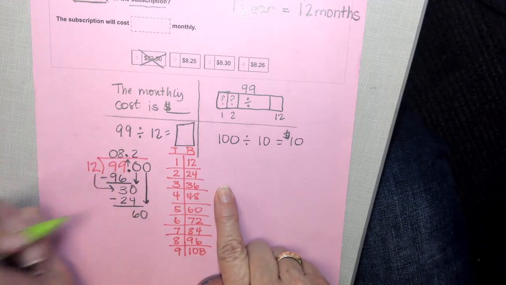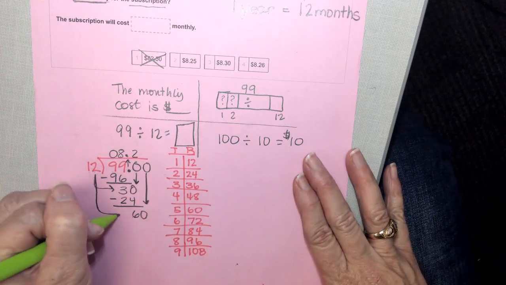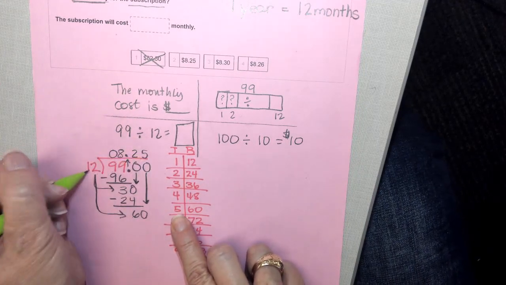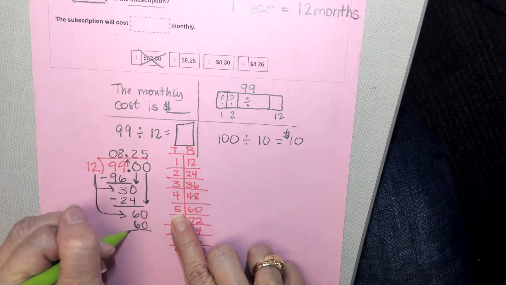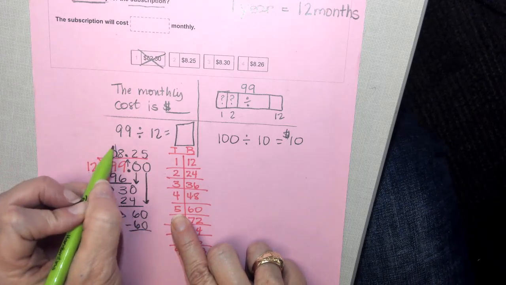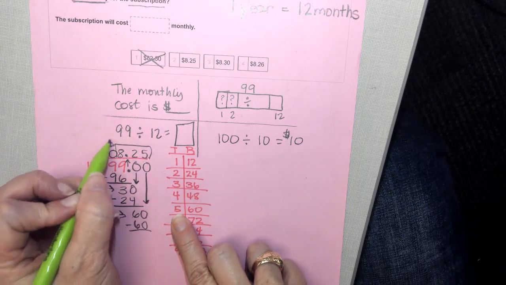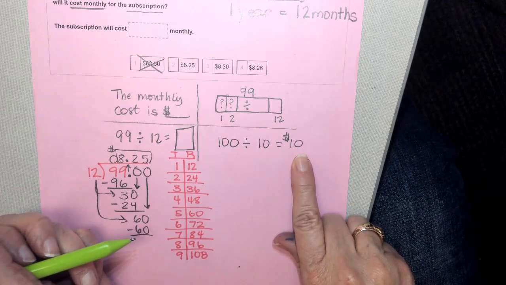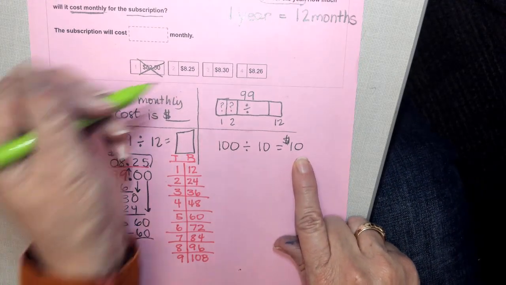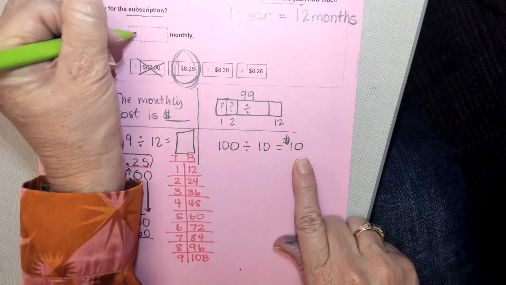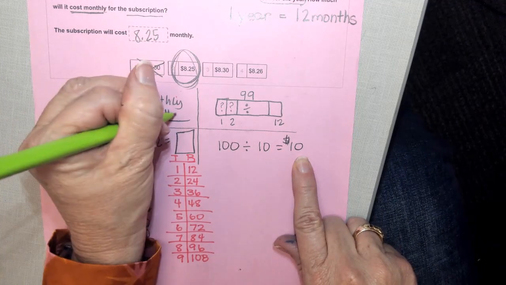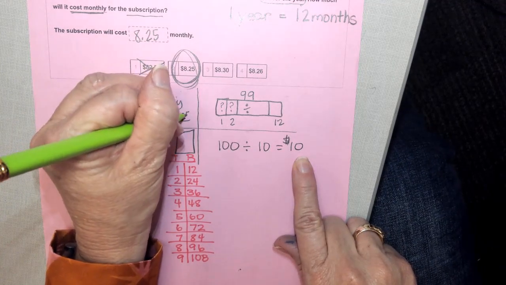I get 60. How many groups of 12 will get me to 60? That number is 5. 5 times 12 is 60. And it looks like I'm going to be spending $8.25 per month. And that definitely is reasonable compared to the number 10. So I'm going to go ahead and circle this number here, put it in my box, and fill this in.